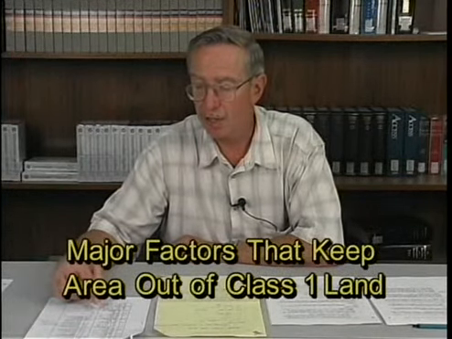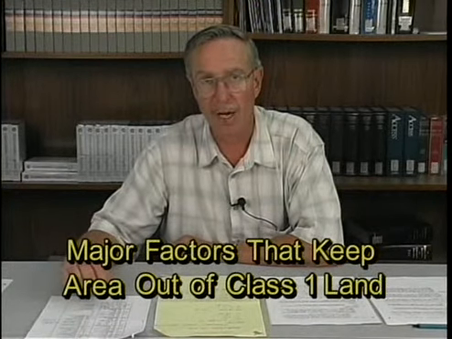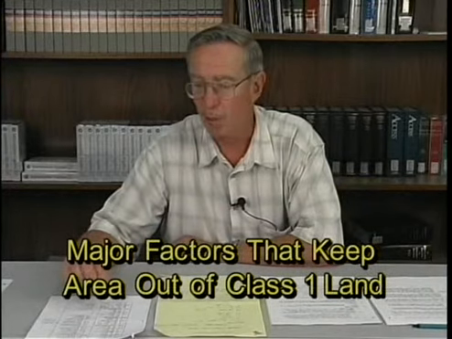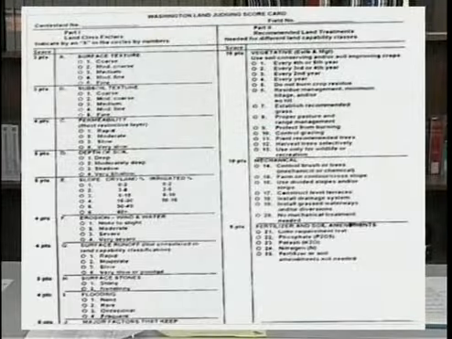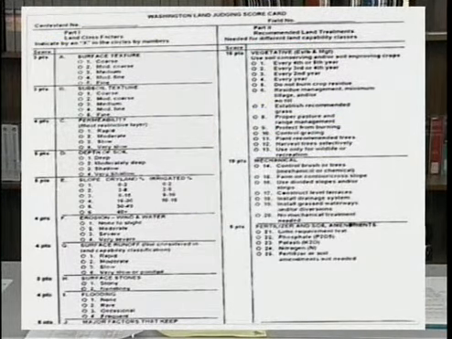Okay, major factors that keep area out of Class 1 land. This is a very, very important category on your land evaluation scorecard because this will be the primary one that determines what you determine the land capability class to be in item number K on your card. Basically, what we need to do on this one is to go back up above and look at all of the categories that we've just evaluated and determine if that will keep this particular site out of Class 1 land.